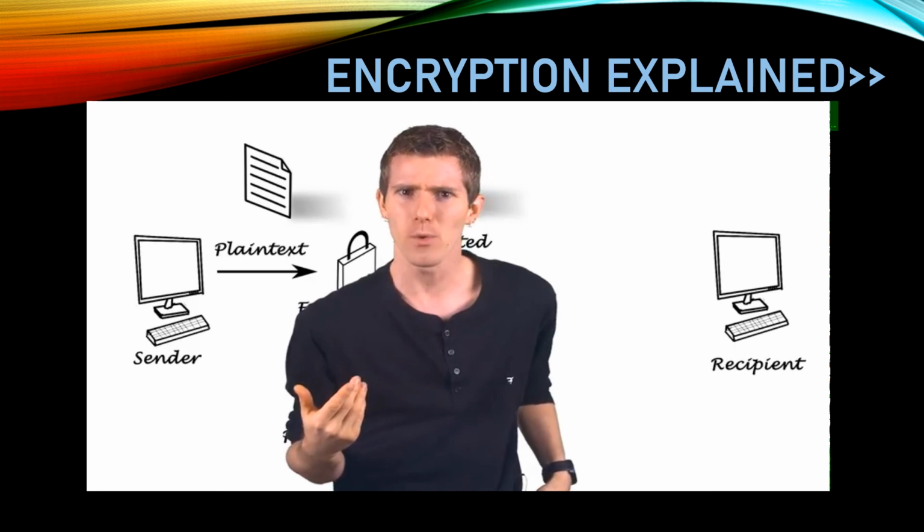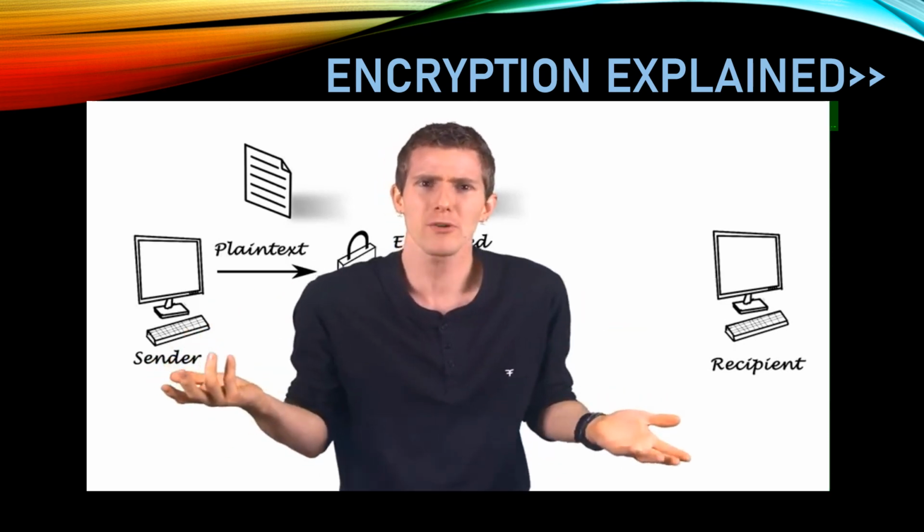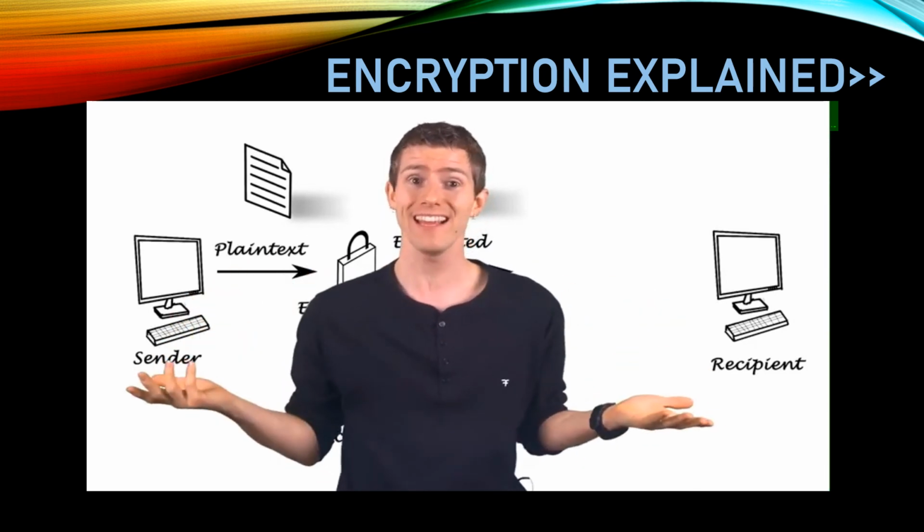Now, since anyone can request a public key from a computer, the public key can't be used to unlock a message. Otherwise, anyone could intercept and read your encrypted emails. That would defeat the purpose.